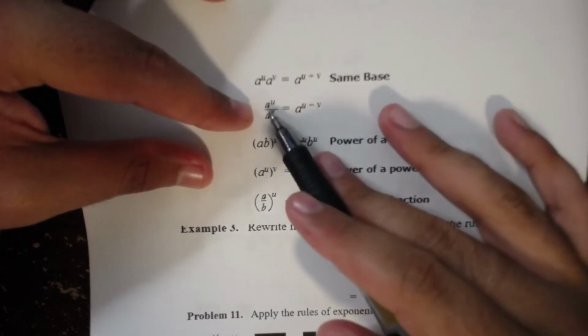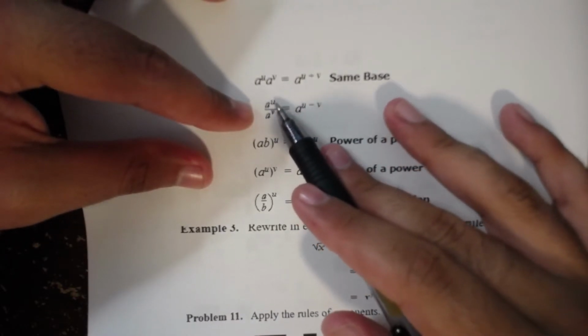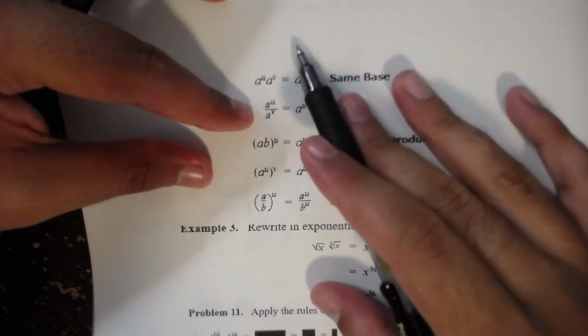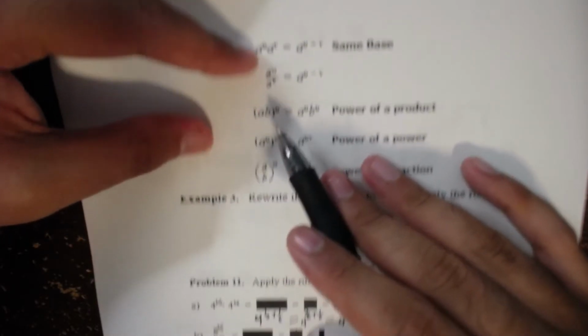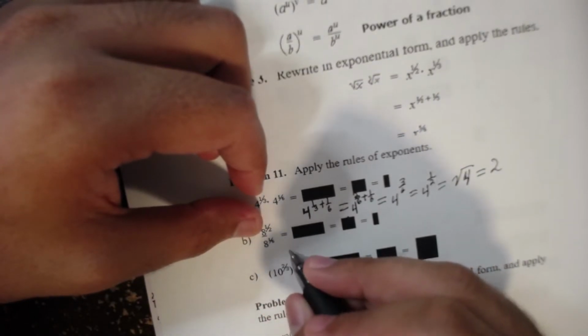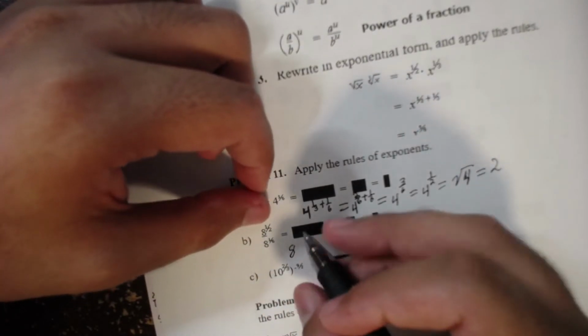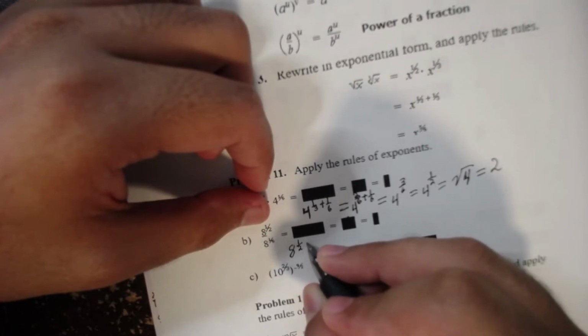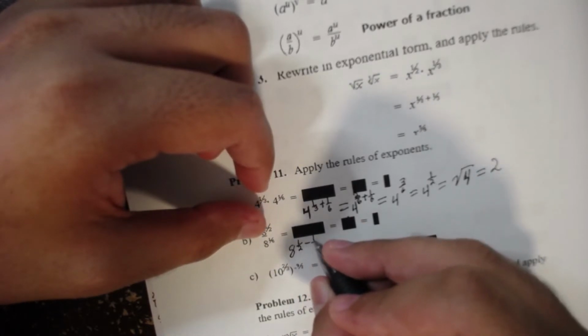Notice how it's the same base, and then we're doing u minus v: the top exponent minus the bottom exponent. So, the base is both 8, so that's good. Okay, we got 1/2 minus 1/6.